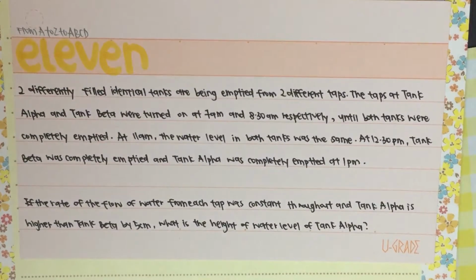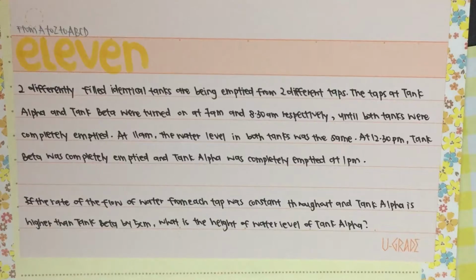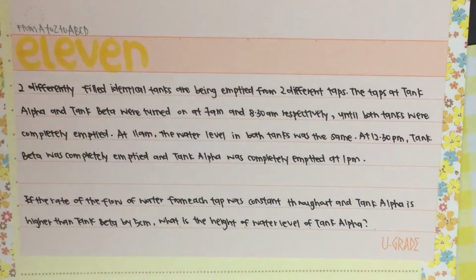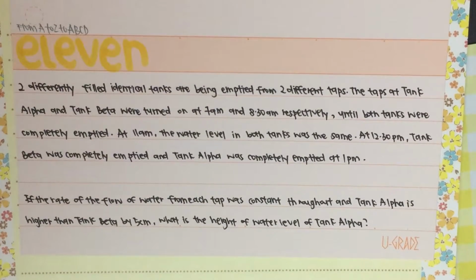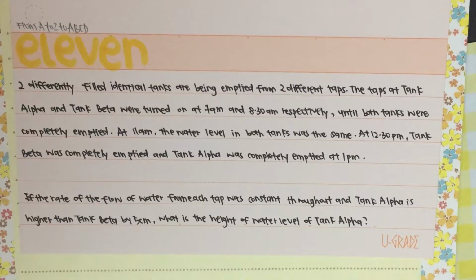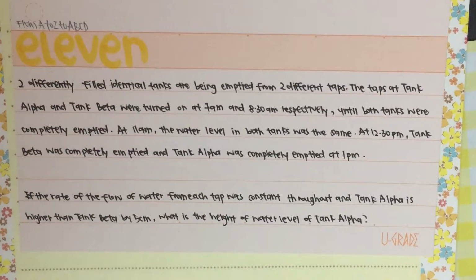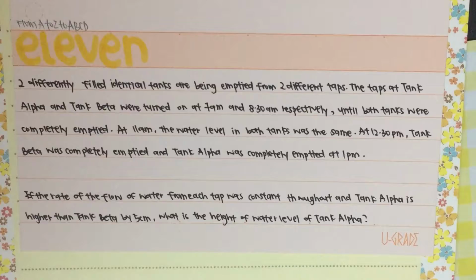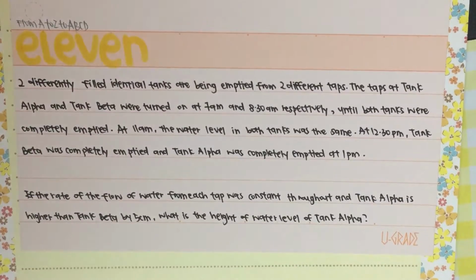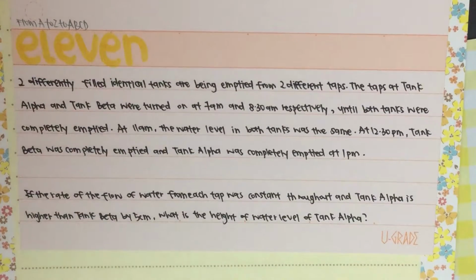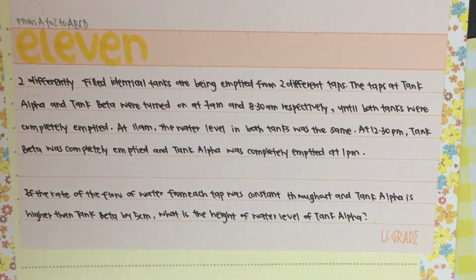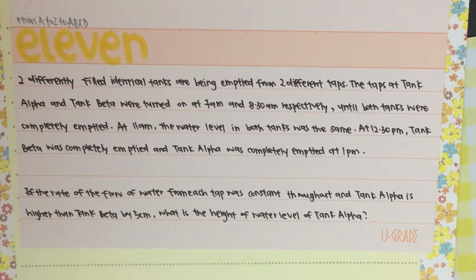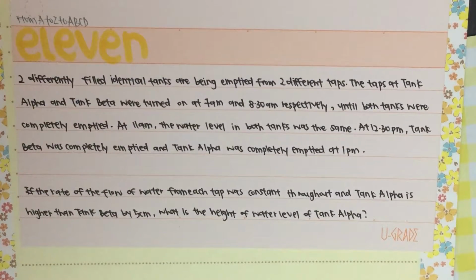Two differently filled identical tanks are being emptied from two different taps. The tap at tank Alpha and the tap at tank Beta were turned on at 7 a.m. and 8:30 a.m. respectively, until both tanks were completely emptied. At 11 a.m., the water level in both tanks was the same.